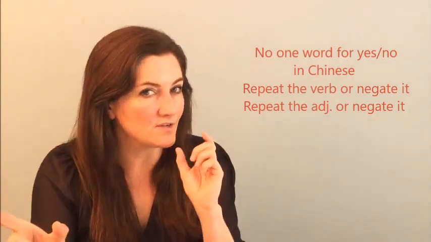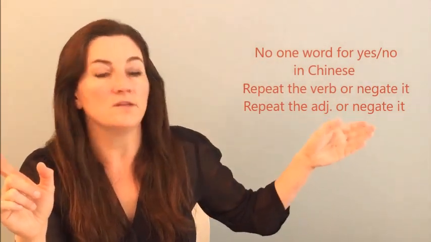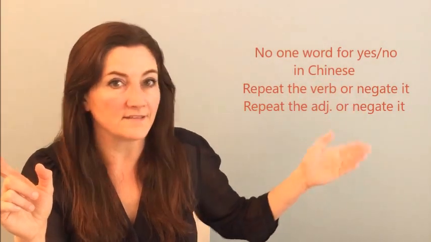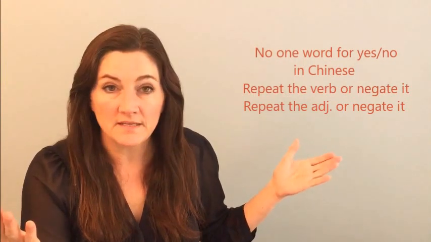Now, the way to answer a question in Chinese, there's no one word for yes and no in Chinese. What you do is you either repeat the verb or negate the verb, or you repeat the adjective and negate the adjective. So that'd be like saying, it is dog, and you'd say is, or not is, 是 or 不是. For an adjective, it would be like saying, is she pretty?